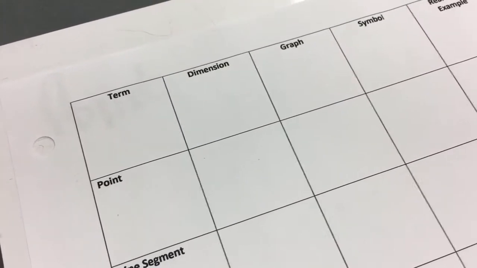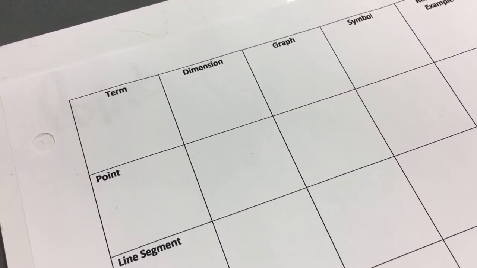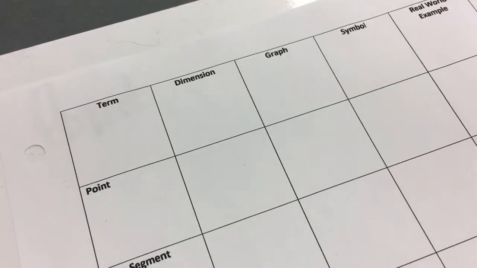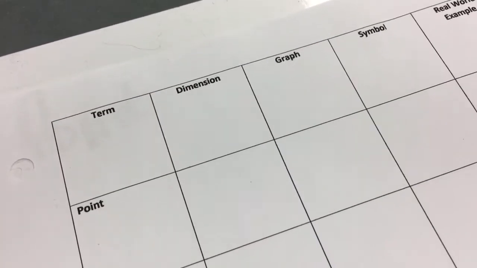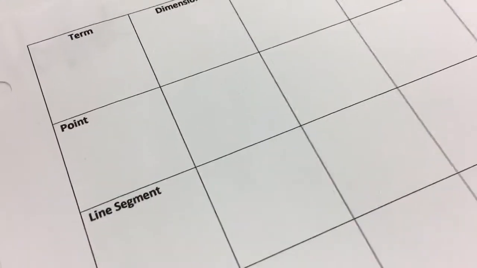Today's lesson on terms of geometry. Make sure you have your worksheet in front of you. I'm going to go through and fill out your worksheet with you. You need to stay with me. If at any point you need to stop this video, feel free to pause it and it will pick up right where you left off.